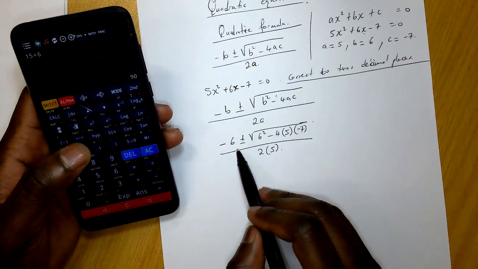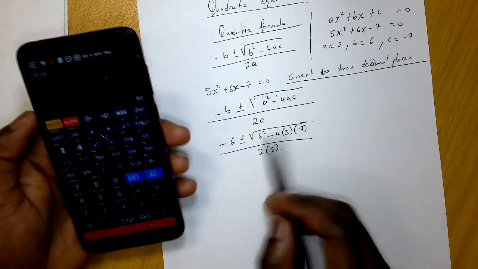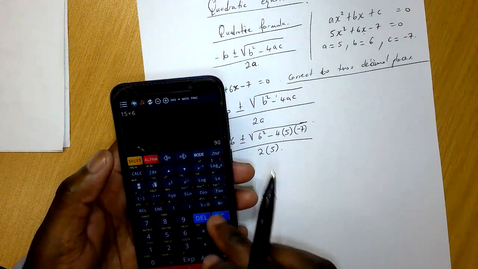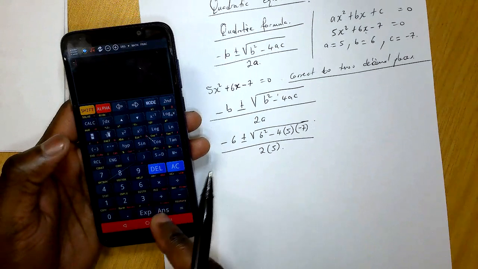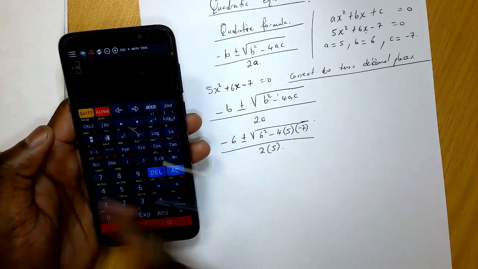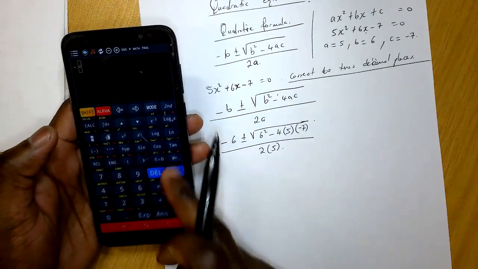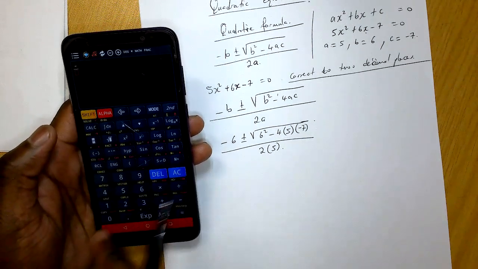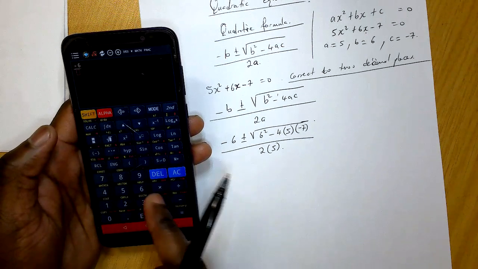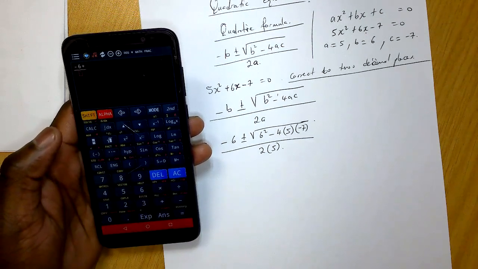Now let's see what's going on here. When you're punching it into your calculator, negative b is negative 6. I normally put the fraction sign there so that you can start on top with negative 6. You start with plus, and you can write both plus and minus there.